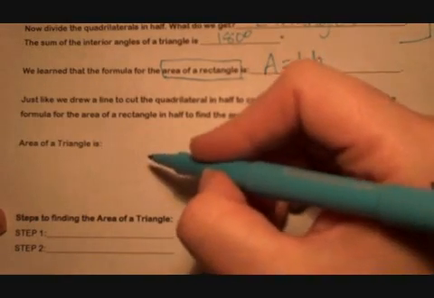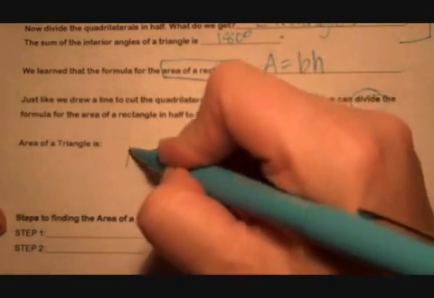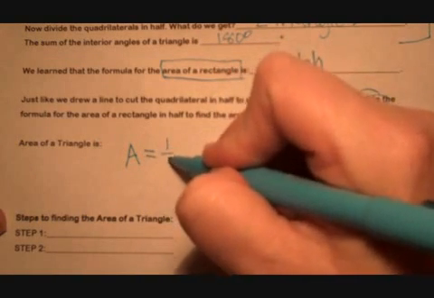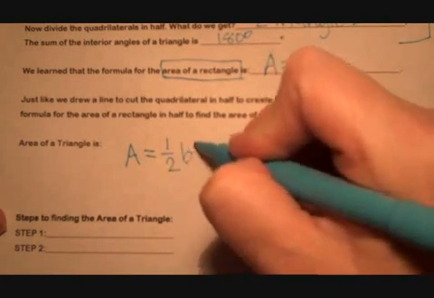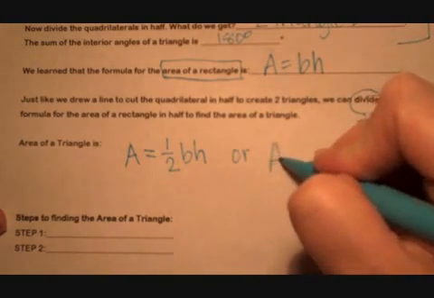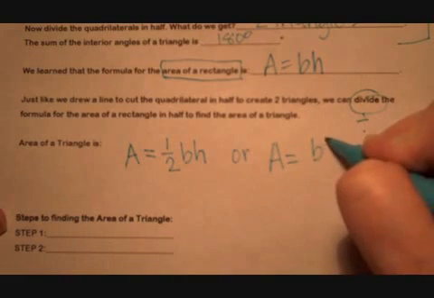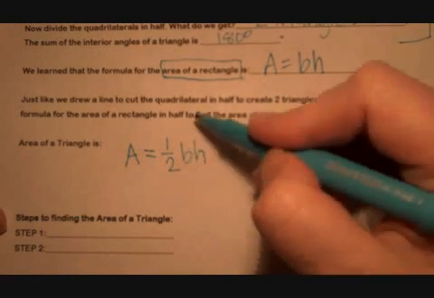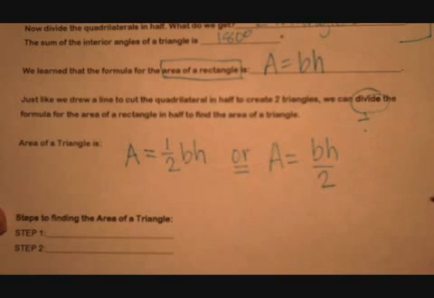So based on your star chart, area is equal to 1/2 of base times height, or area is equal to base times height over 2. Both of those mean the same thing, so those are equivalent.